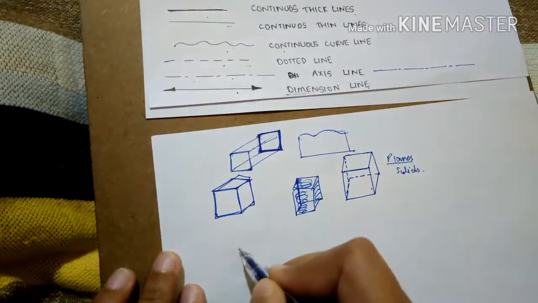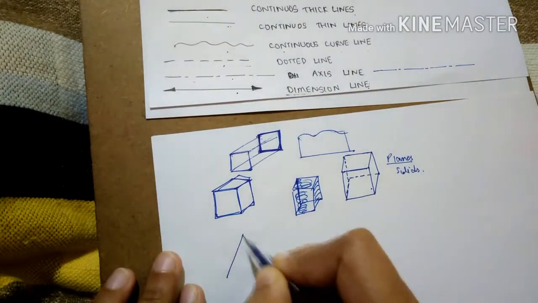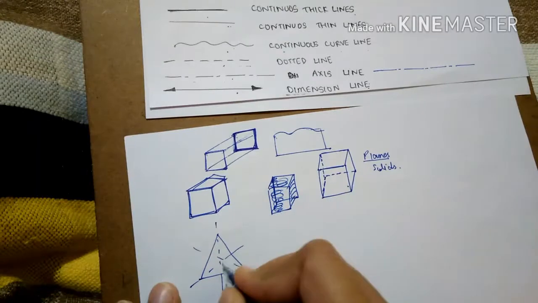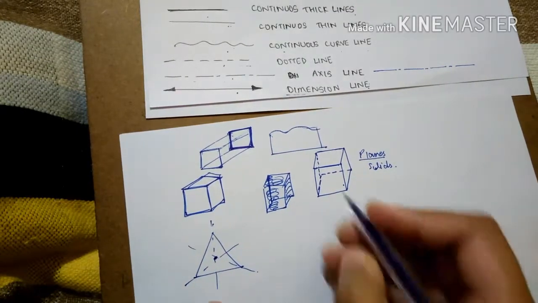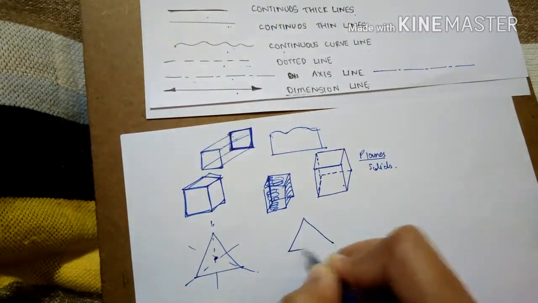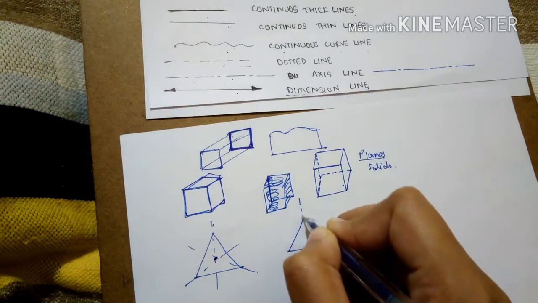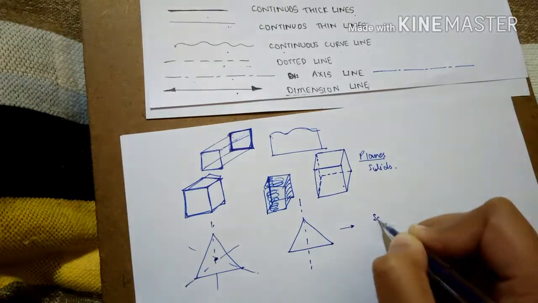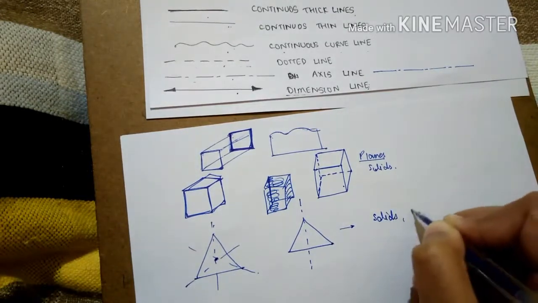Axis lines: anything can have an axis. If I draw a triangle, then that has an axis from all its apexes. So that is a line which is passing through the center of gravity of anything. Axis lines are represented by thin lines and they are represented like this. We'll use these kinds of lines in solids and development.